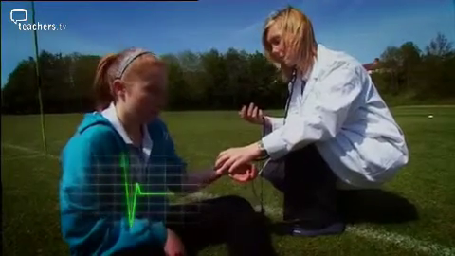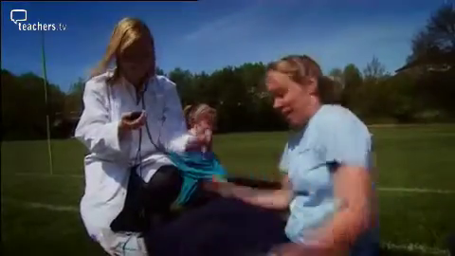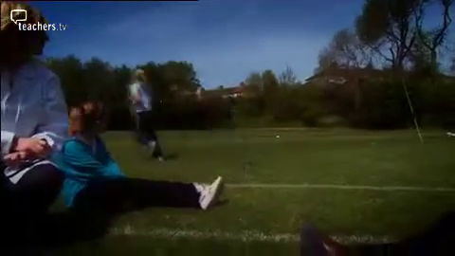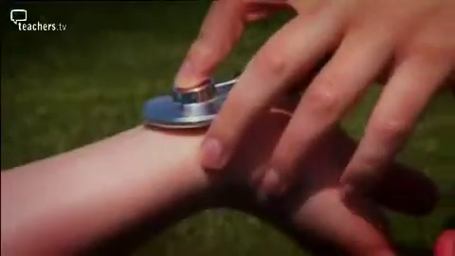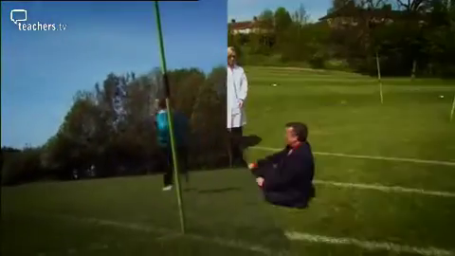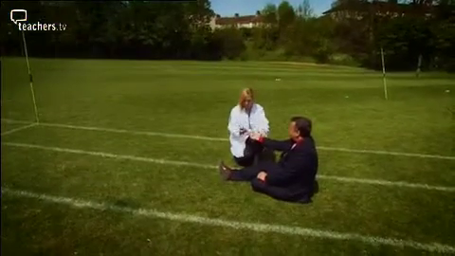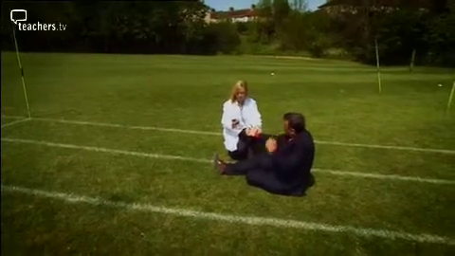Let's see who recovers first. Each runner's pulse rate is taken every minute to see how quickly they recover. Sarah's pulse rate is back to normal. There she goes, probably to do some more running. And 1 minute later, Lottie's pulse rate is back to normal, so she can go off and do something fun. Tony is still recovering.